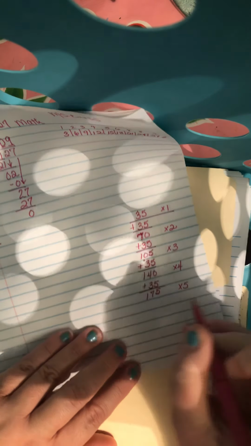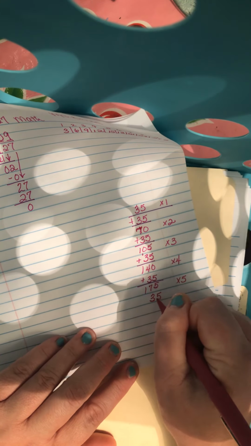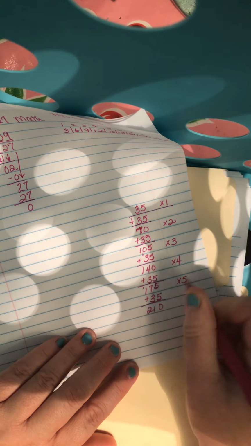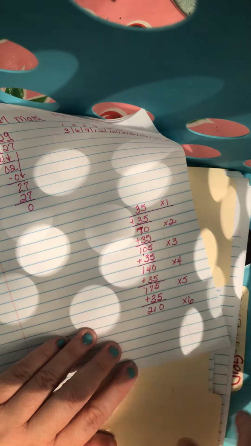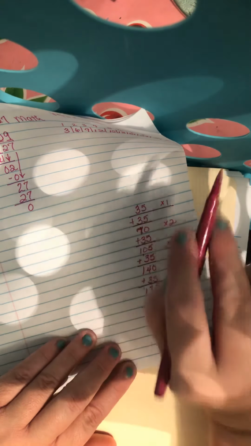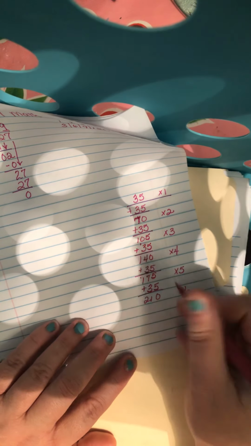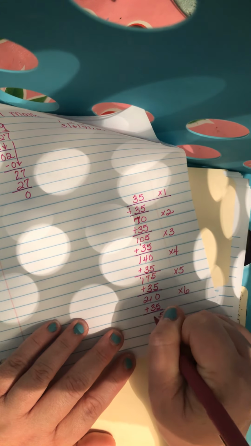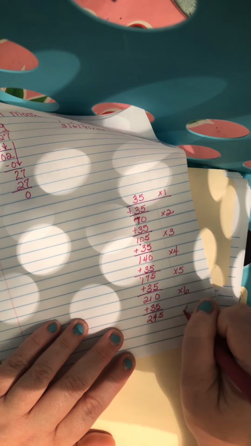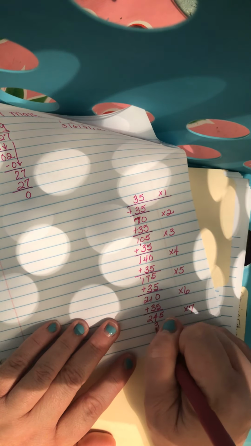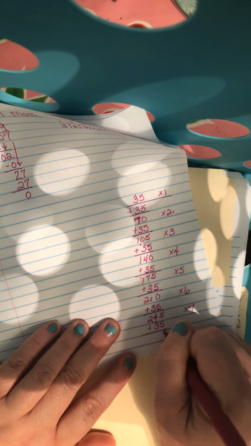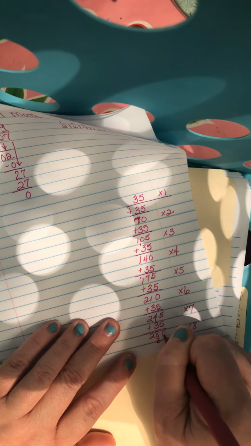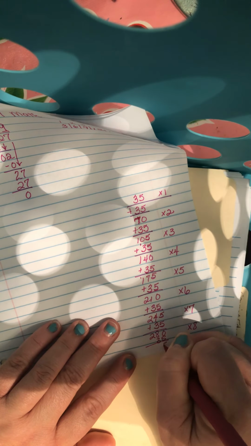Times 5, times 6. Do you see how I'm making my own little bunny house? And I could flatten it out, do it like we did the 3 if it makes it easier for me to see, but I'm going to be okay with it like this. That's times 7. That's times 8, and we'll do it one more time so that we get all 9. We only need up to 9.